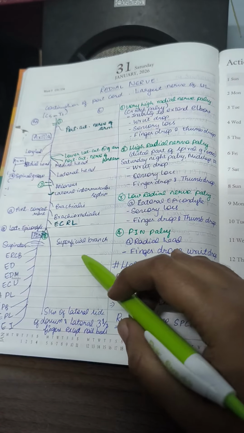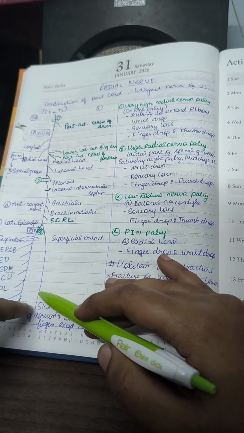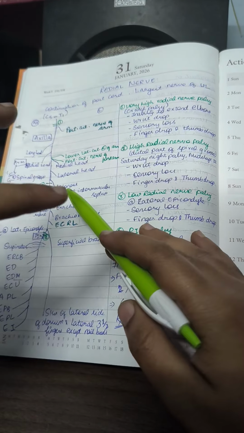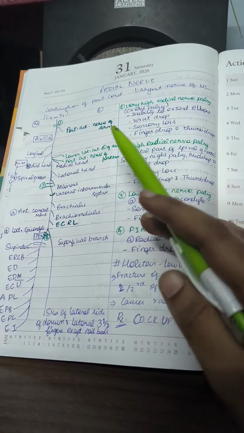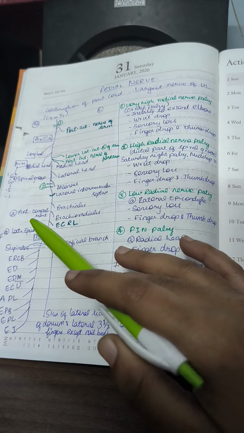And the superficial branch passes under cover of the brachioradialis and supplies the skin of the lateral side of the dorsum of the hand and the lateral three and a half fingers, except the fingertips, or rather the nail beds, which will be supplied by the median nerve.